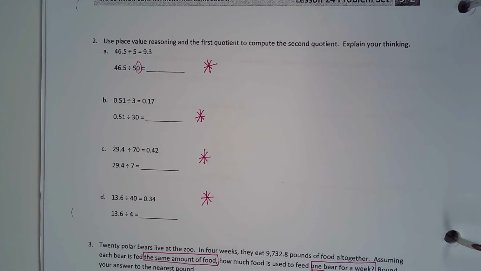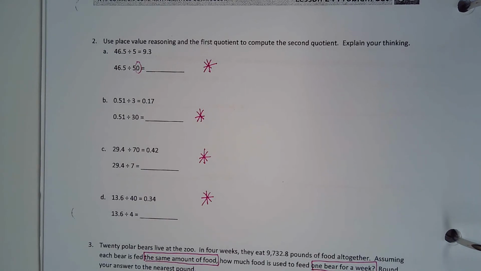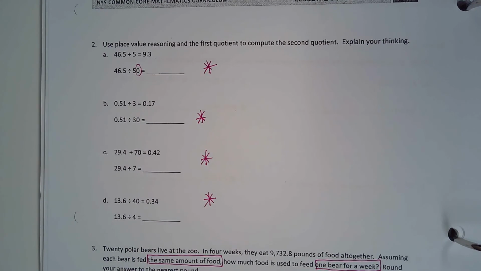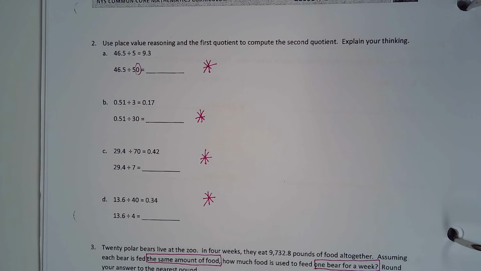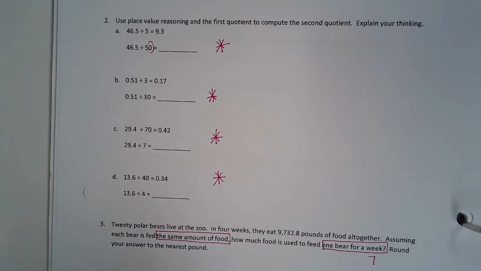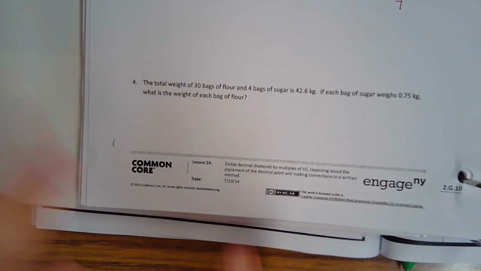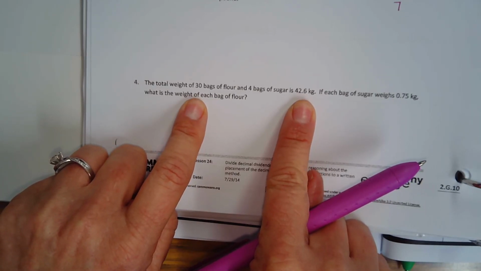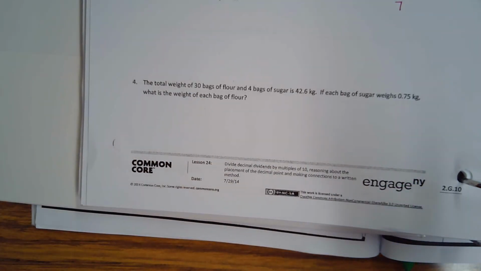Then the total weight of 30 bags of flour and 4 bags of sugar is 42.6 kilograms. If each bag of sugar weighs 0.75 kilograms, what is the weight of each bag of flour? So you know that whole strategy of decomposing that we just learned? You're going to use the strategy of decomposing here. Okay? That's the big idea here, friends.